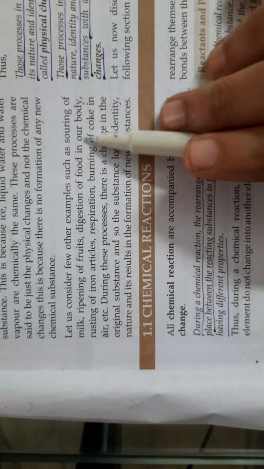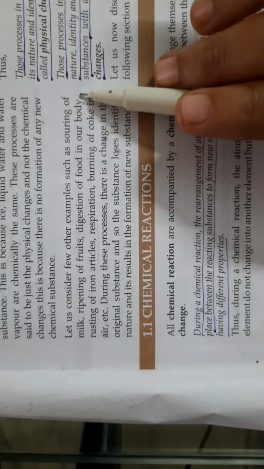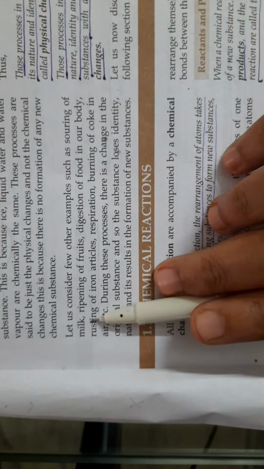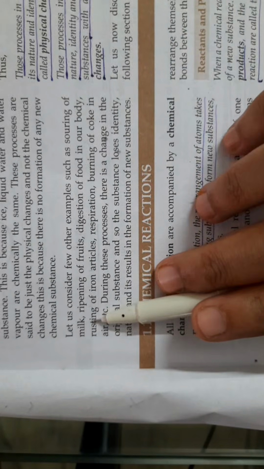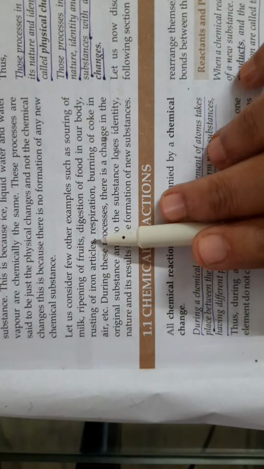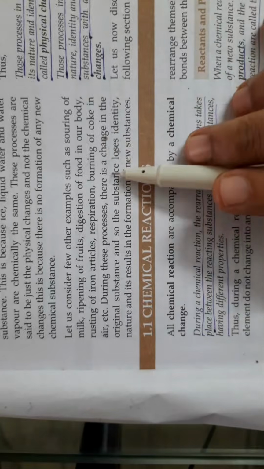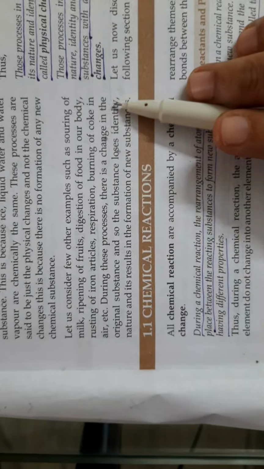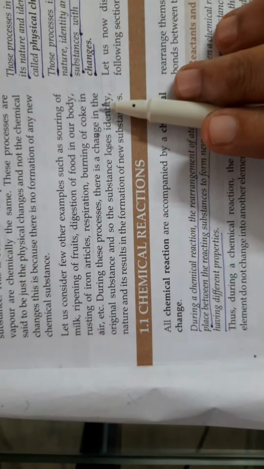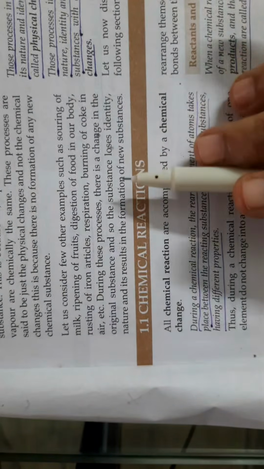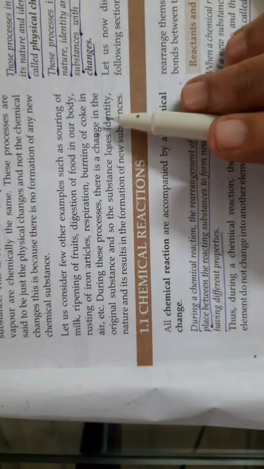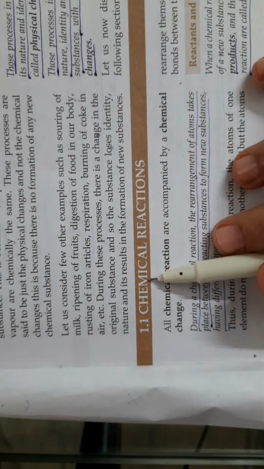Fresh milk is mildly acidic in nature, whereas on souring it gets converted into lactic acid, which has a completely acidic pH. In ripening of fruit, the chemical composition is also changing, as in digestion of food. In all these examples, we cannot get back the original substance from where we began our reaction. If we are not getting the original substance back, it is considered a chemical change.